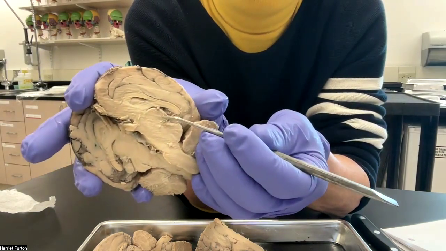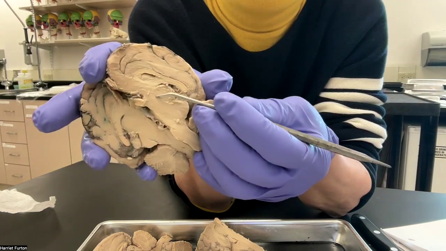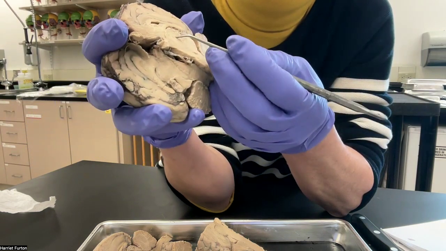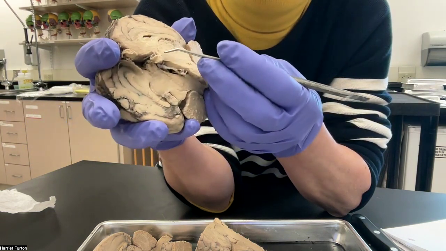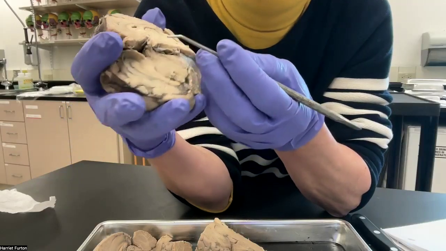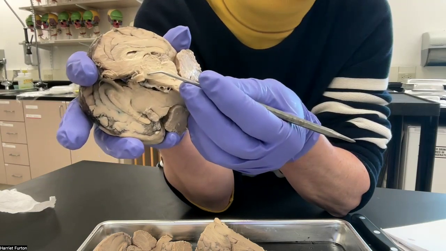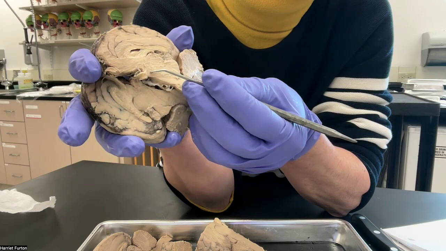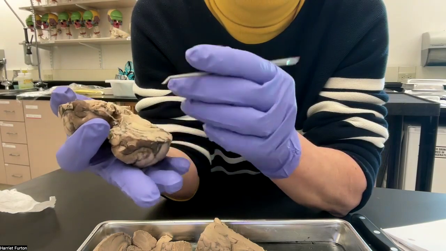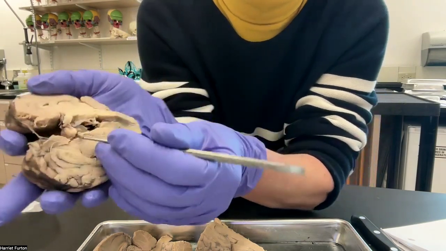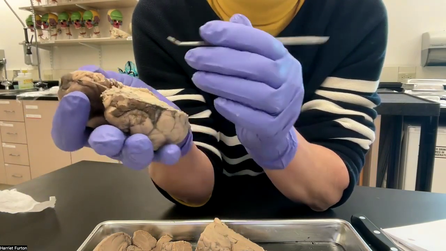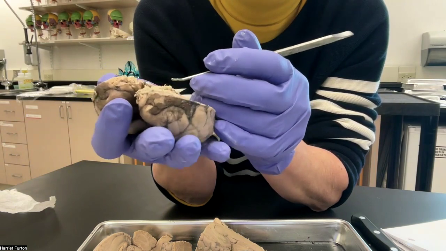So as we said, this is the thalamus. And anterior to the thalamus and a little bit inferior is the hypothalamus area. Attached to the hypothalamus is the pituitary gland. Well, this one doesn't have it because it just fell off, or it might be this tiny one in here, but I would not stress out that much on this.